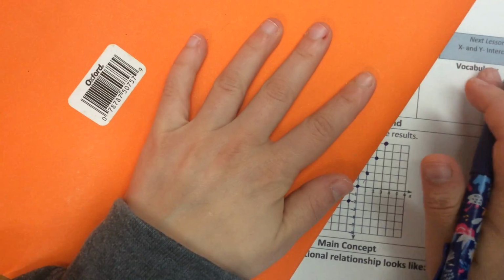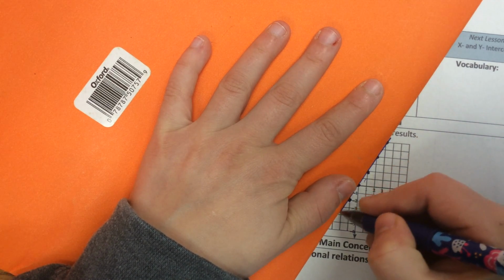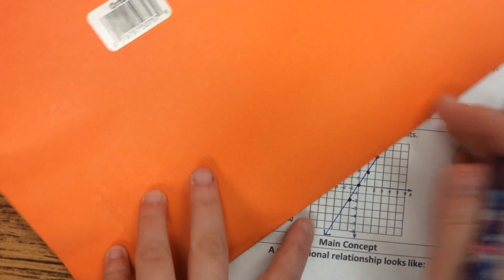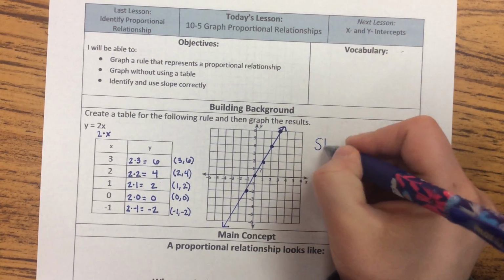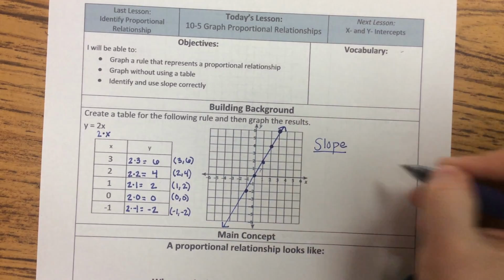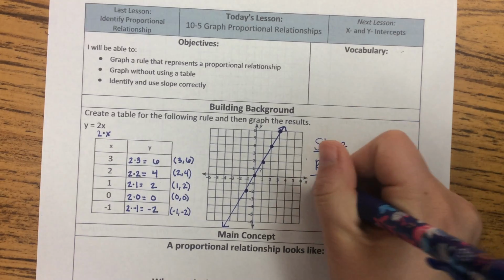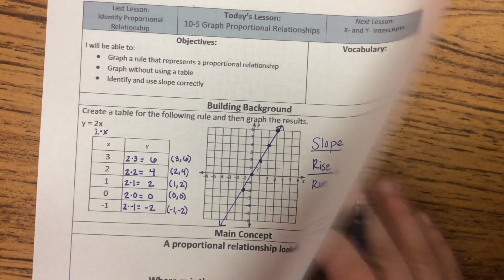Okay, so now you're going to use something for a straight edge. I'm going to use a folder here. So I'm going to graph that line. I got a little off, but that's okay. Arrows on both ends. Okay. If I wanted to find the slope, slope is rise over run. Now this is a proportional relationship because it goes through 0, 0, and it's a straight line.